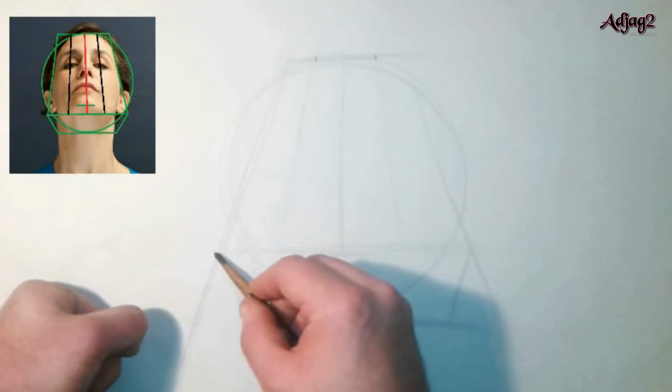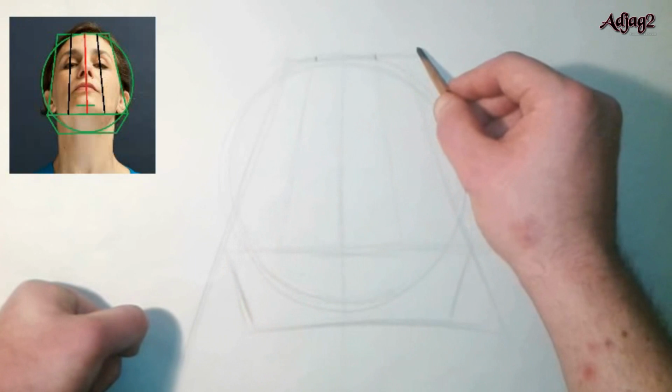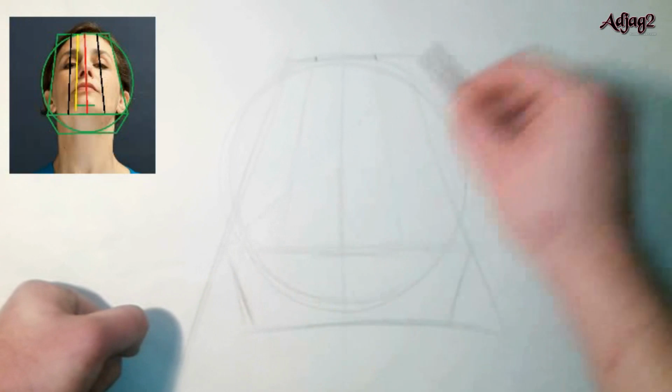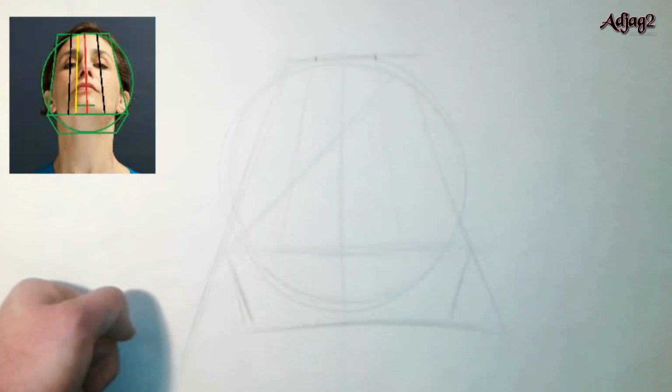If we draw a straight line from one corner of the plane to the other, we can see intersecting areas. From each intersecting area, draw a horizontal line.